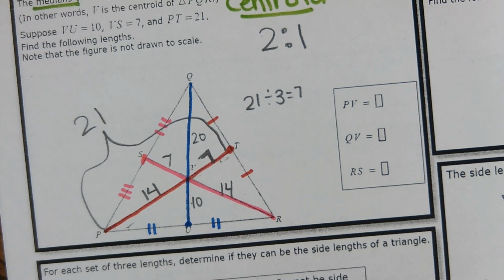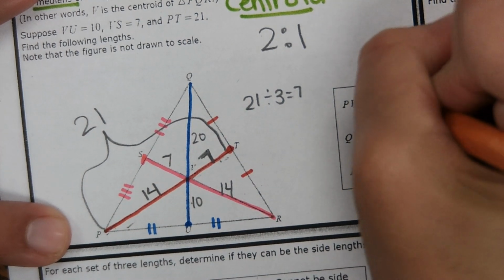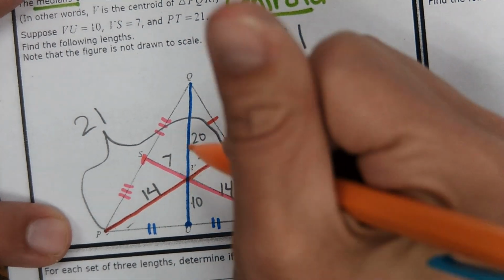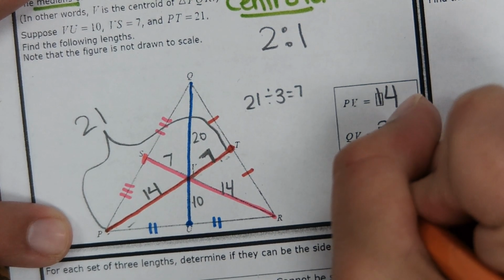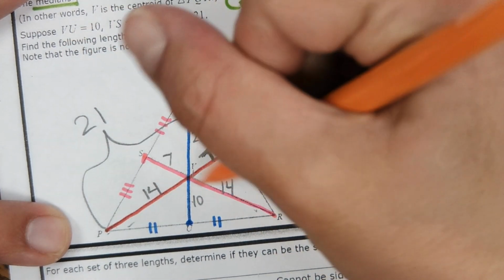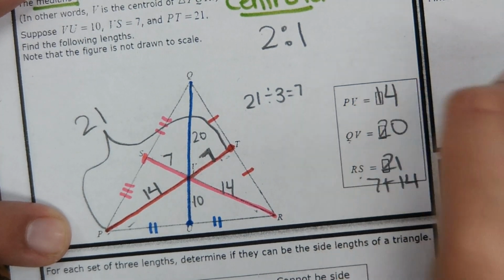Okay, and then from here I can answer the questions pretty easily. PV is 14. QV, so from Q to V, 20. And then RS, the whole thing, 7 plus 14 is 21.